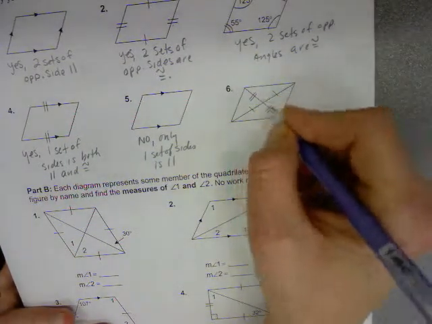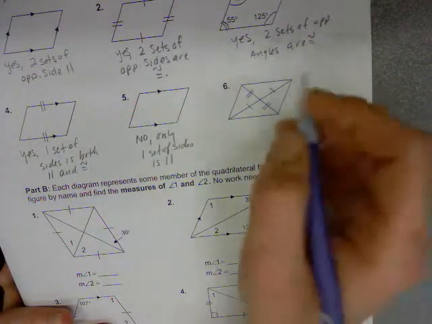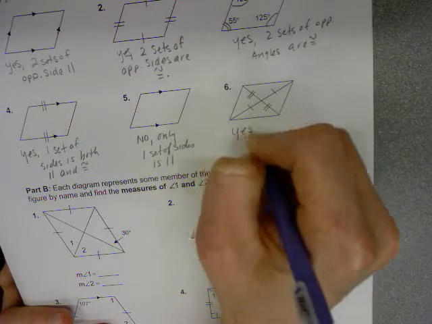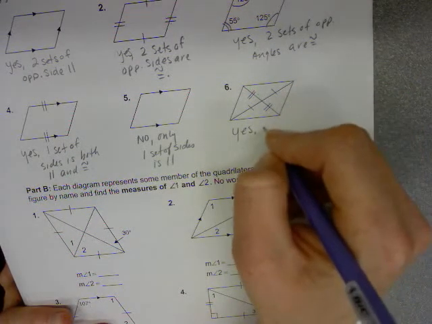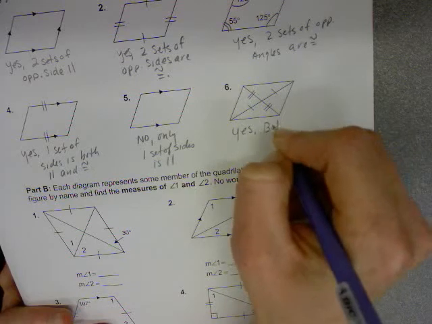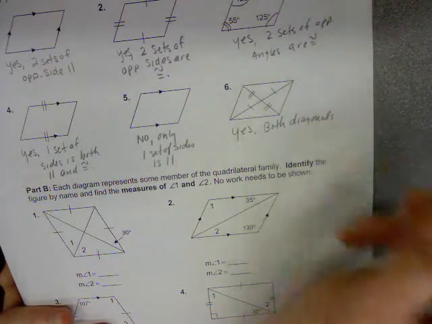And over here, this quadrilateral shows that the diagonals are bisected. So if the diagonals are bisected, that is sufficient to prove that it is a parallelogram. So yes, this quadrilateral is a parallelogram because both diagonals bisect each other.